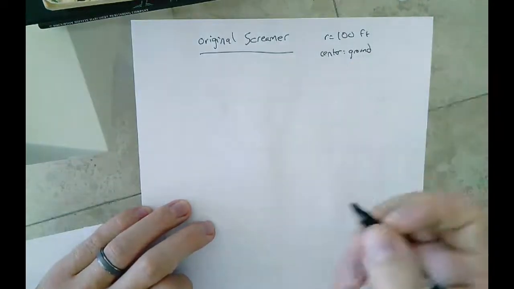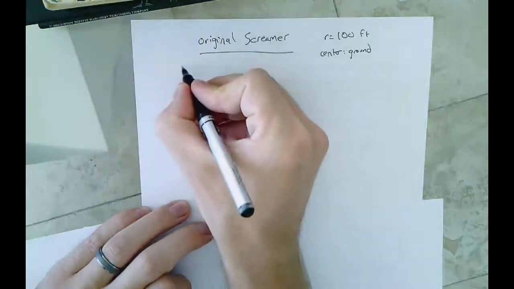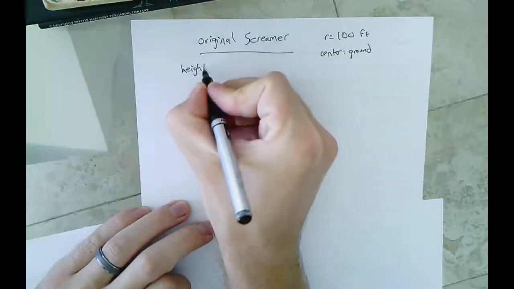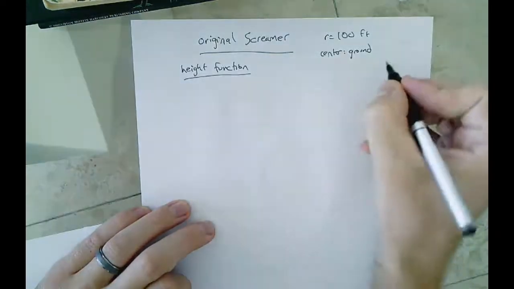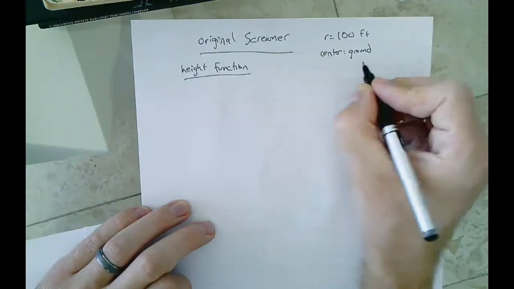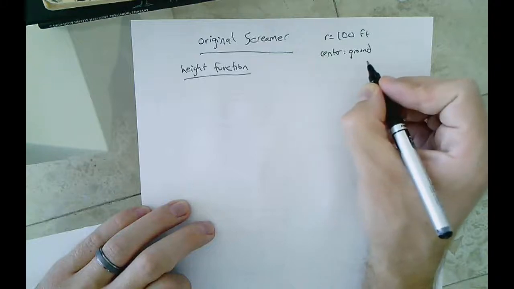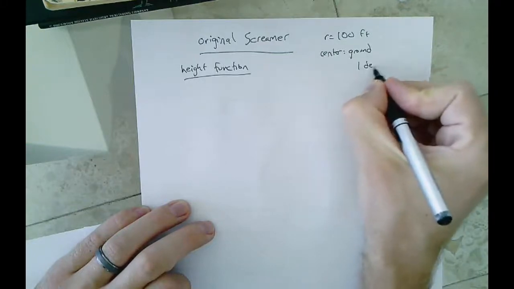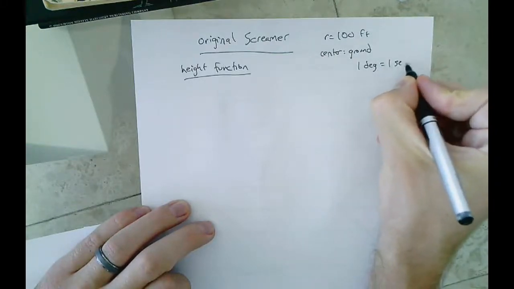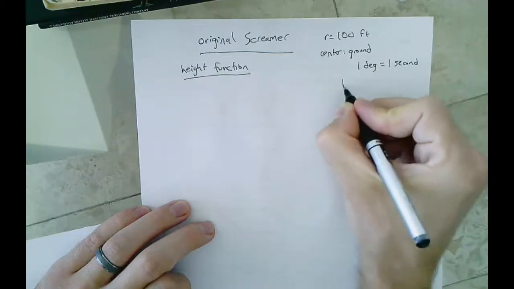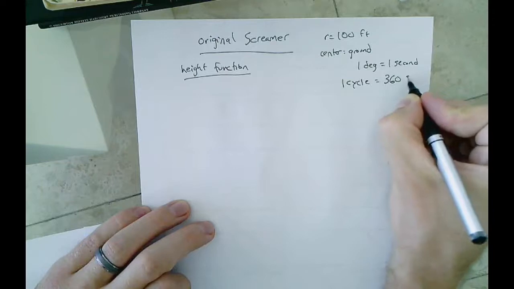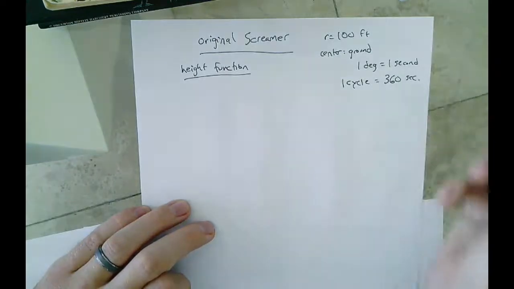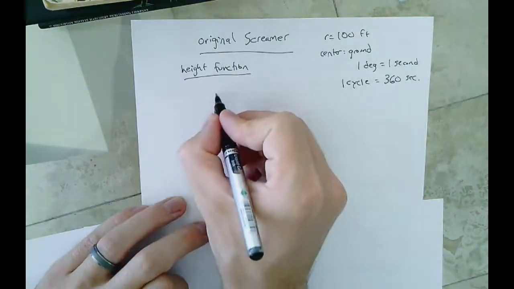And if we want to graph the height function, which is what we've been doing for a while now, we know that for every 360 degrees took 360 seconds because it was 1 degree per 1 second. So one cycle is 360 seconds, okay? Now, let's do a quick graph of this right here.